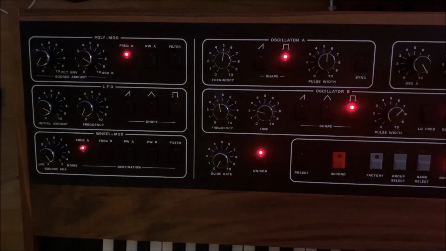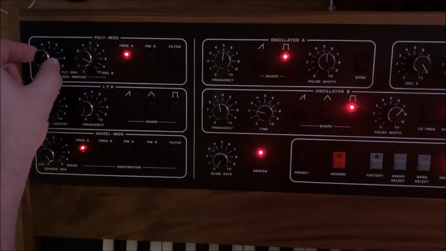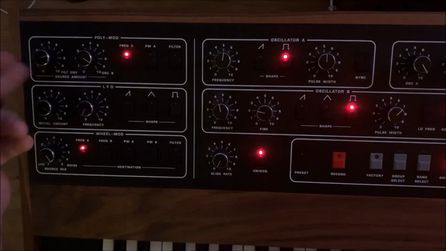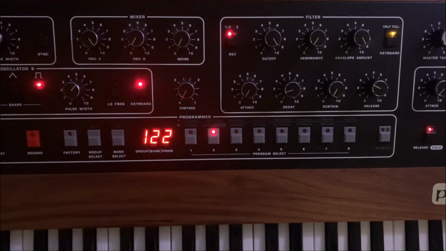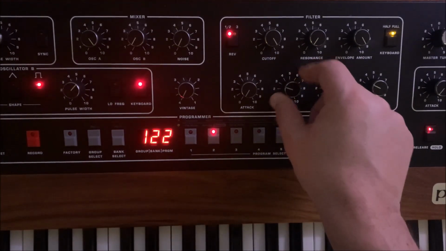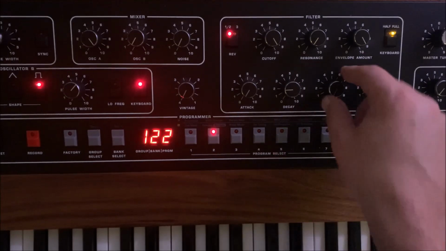And we could also use the envelope to add a nice shape here. We set this to filter envelope quite high. Then we go to the filter section. And we set the envelope here. Quite low decay, very low decay actually.